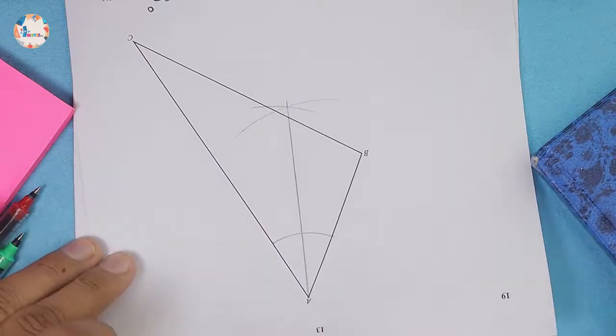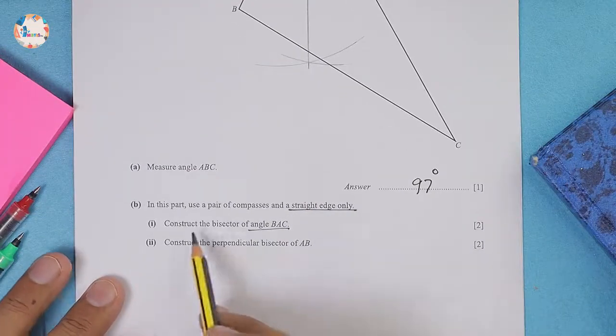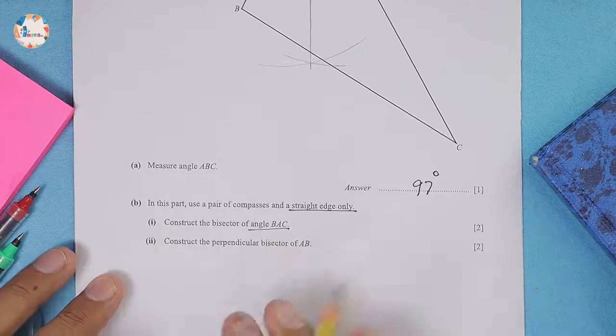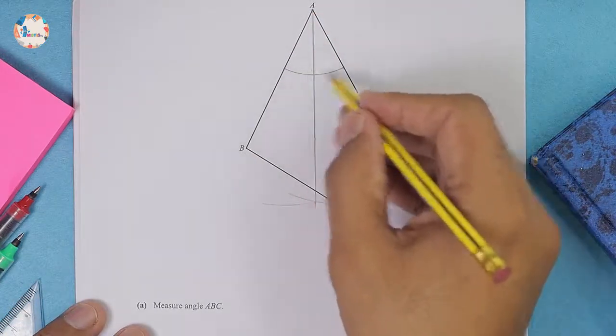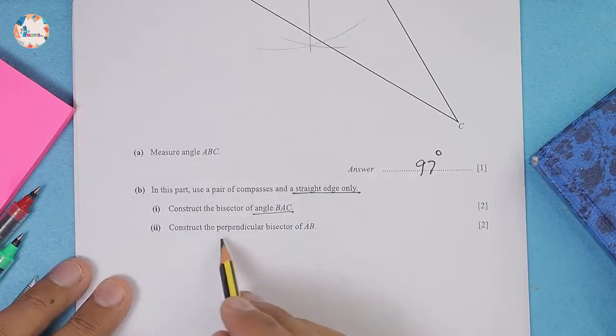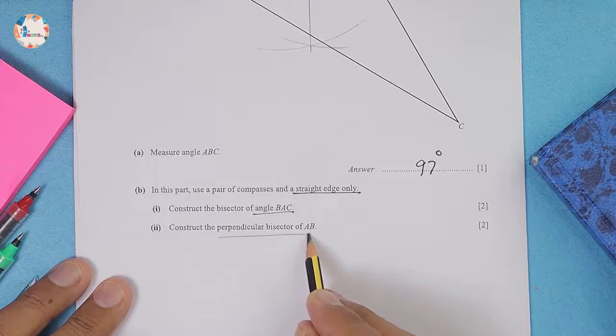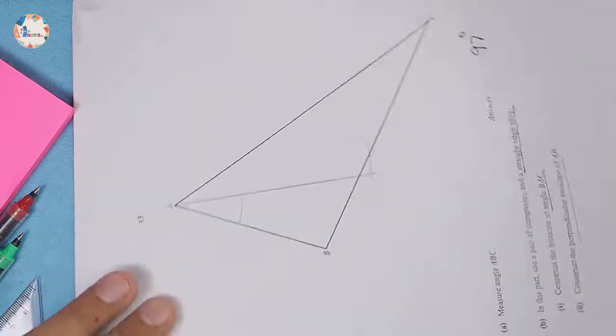Now after this, again I will rotate the page. After this one, next part is this one. So construct the bisector of angle BAC. Angle BAC, and we have done bisection of that angle. Construct the perpendicular bisector of AB. Now perpendicular bisector of AB is required. Again, I will rotate the page.